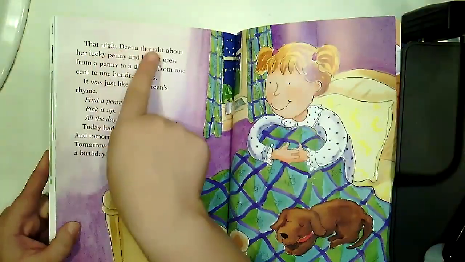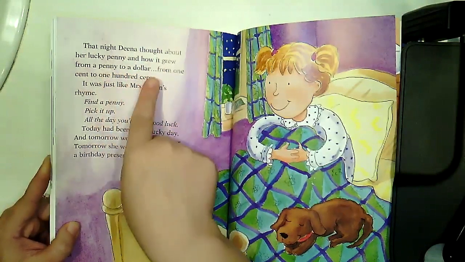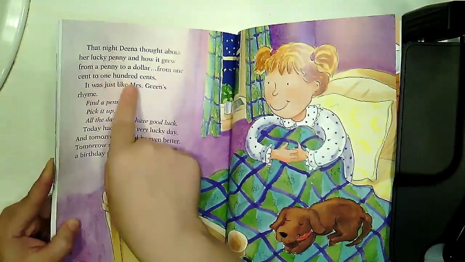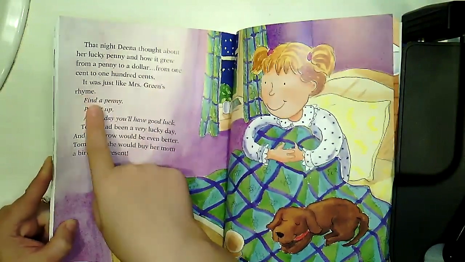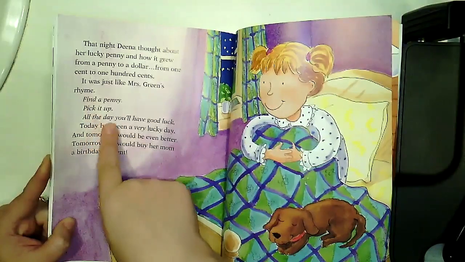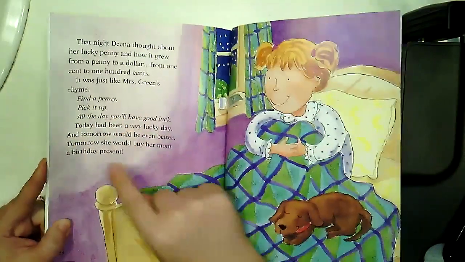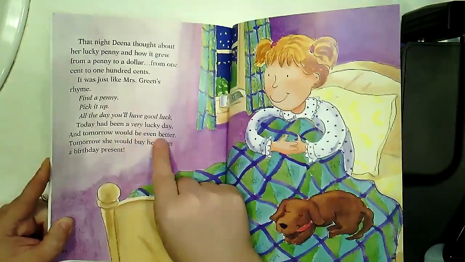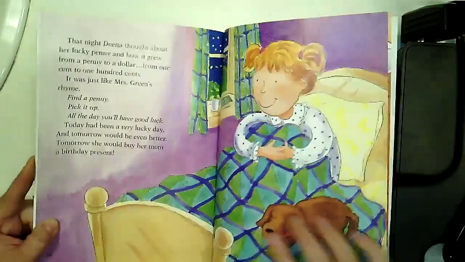That night, Dina thought about her lucky penny and how it grew from a penny to $1, from 1 cent to 100 cents. It was just like Miss Green's rhyme. Find a penny, pick it up, all the day you'll have good luck. Today had been a very lucky day, and tomorrow would be even better. Tomorrow she would buy her mom a birthday present.